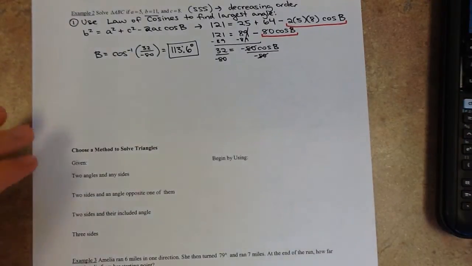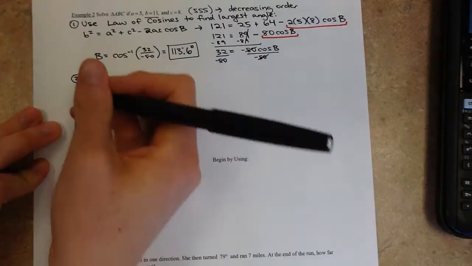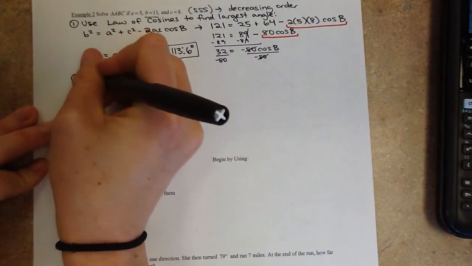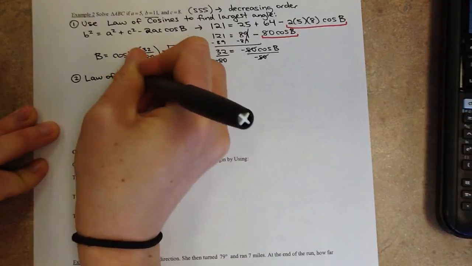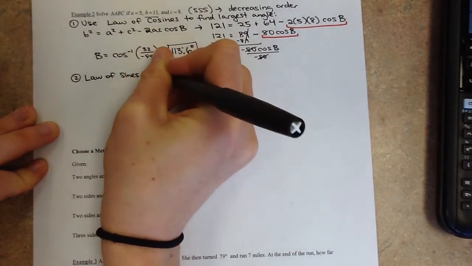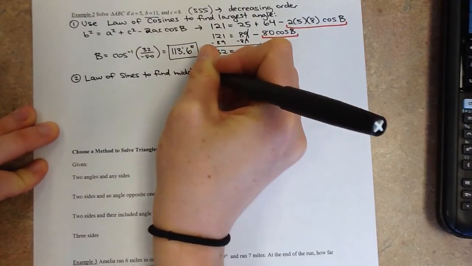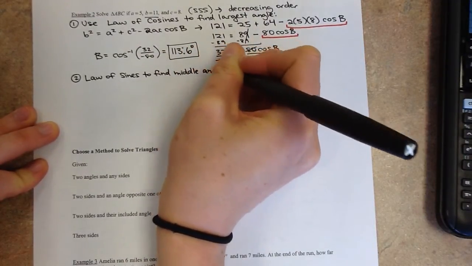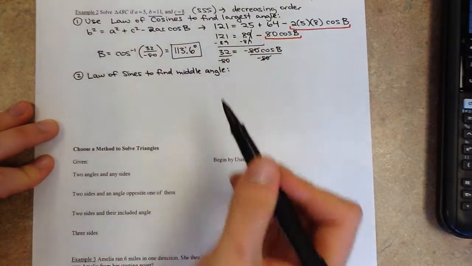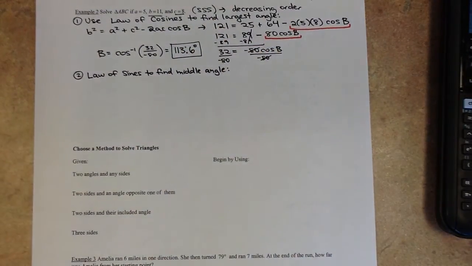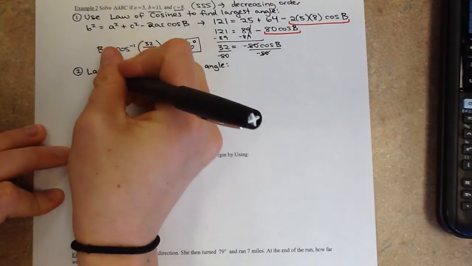That's step 1. Step 2 is, again, to use the law of sines. So now I'm going to use the law of sines to find the next largest angle, so the medium angle. So very important that you're going in decreasing order. So the next one would be the C. So 8 is the medium length side, so the medium angle would be angle C. All right, so plug this in so we know B.